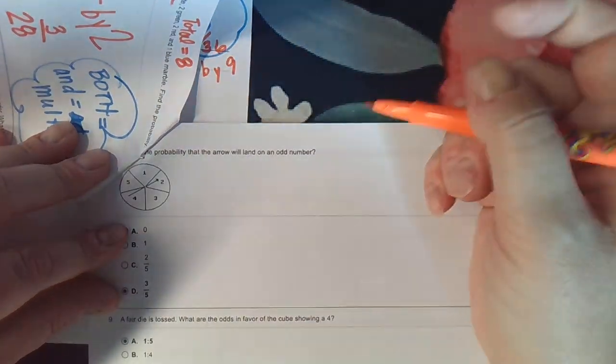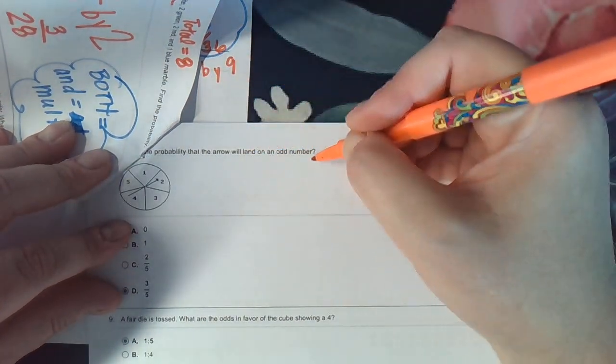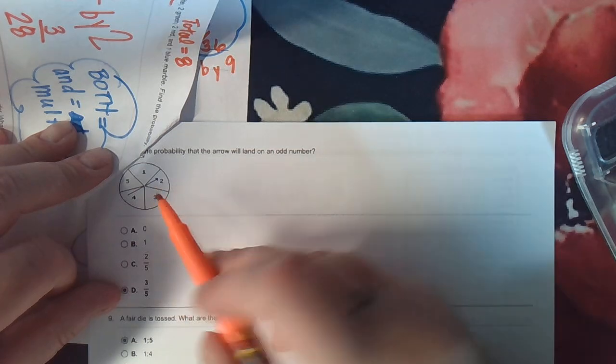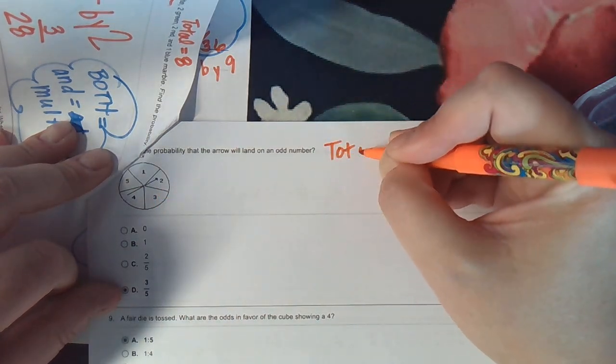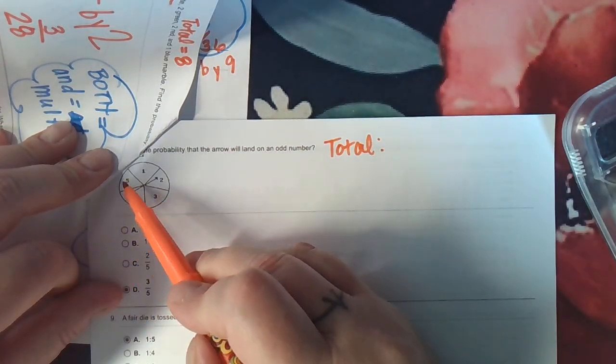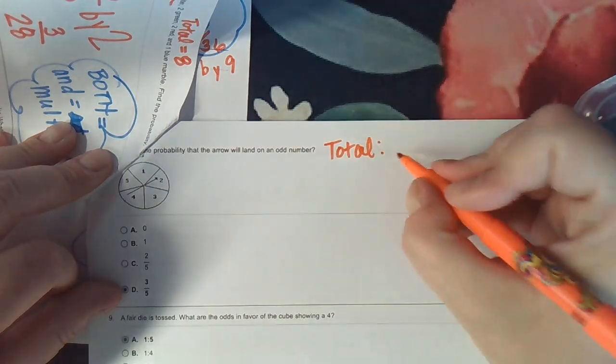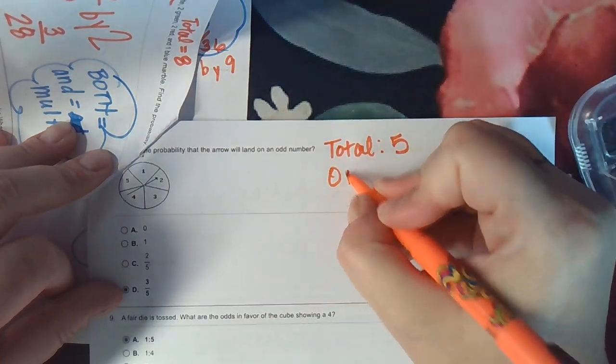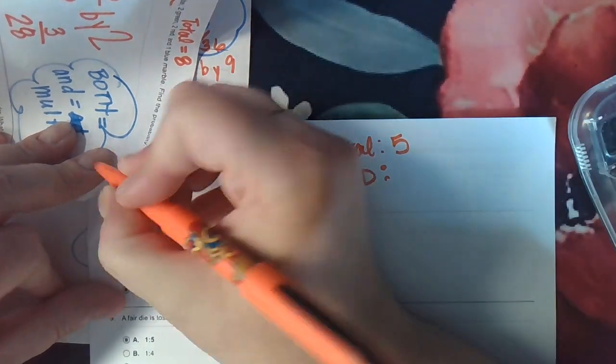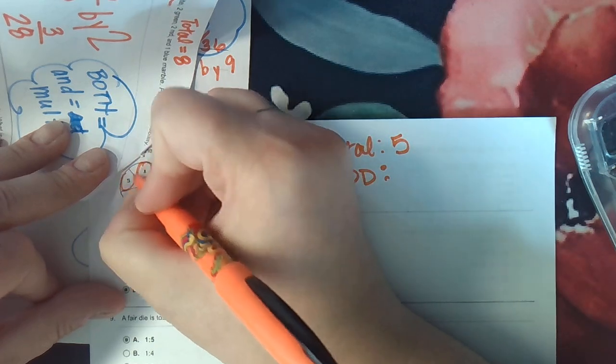Okay, next one. It says, what is the probability that the arrow will land on an odd number? Okay, let's see. How many total pieces are there? 1 to 5. Okay, how many odd numbers are there? There's a 1, a 3, and a 5.